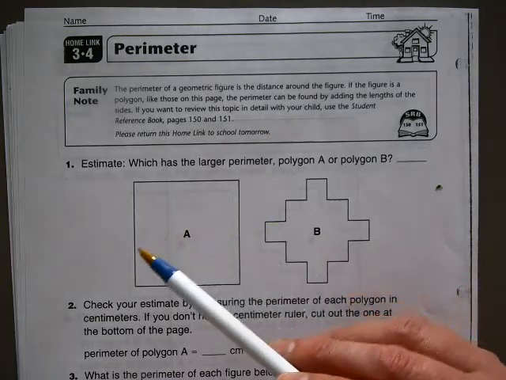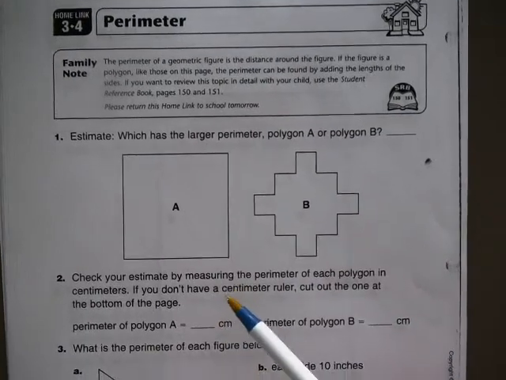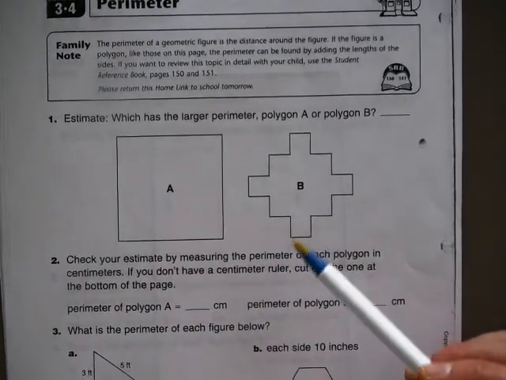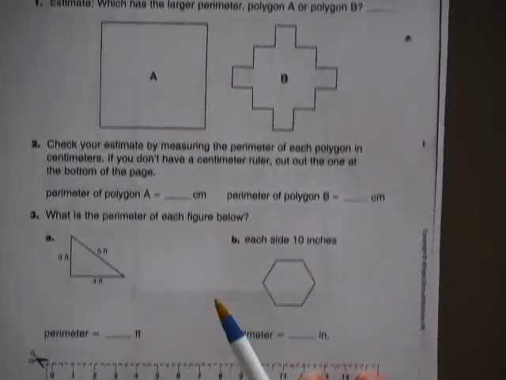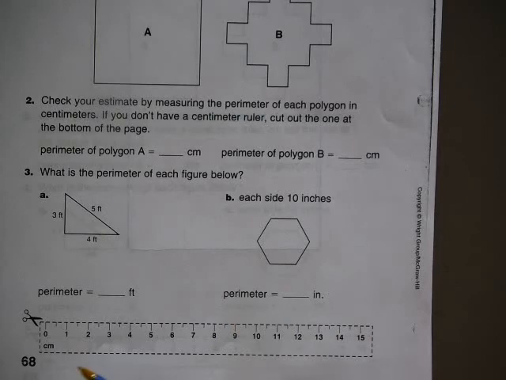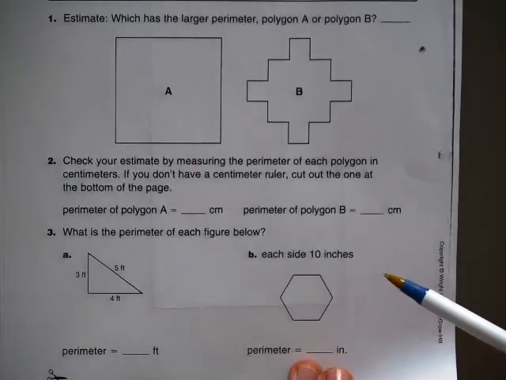So this asks to estimate which has the larger perimeter. And then it says to check your estimate by measuring the perimeter in centimeters. So today we're going to practice measuring in centimeters. And there is actually just a centimeter ruler at the bottom. If for some reason you can't find your ruler at your house, please feel free to use this centimeter ruler.